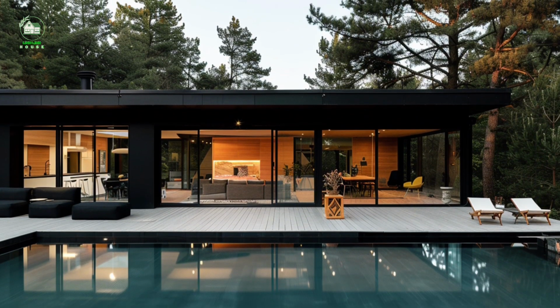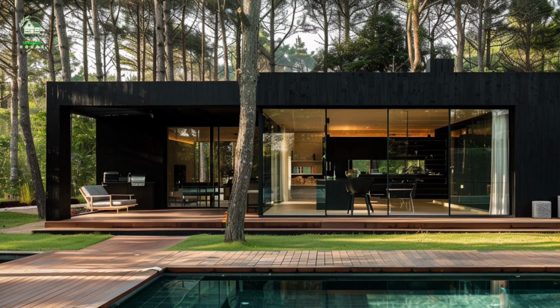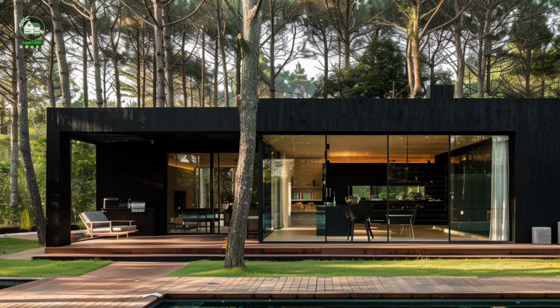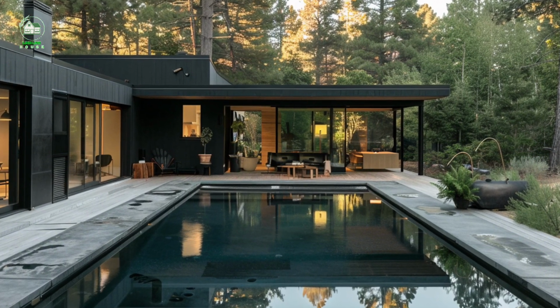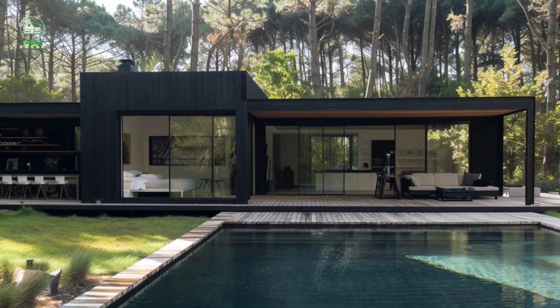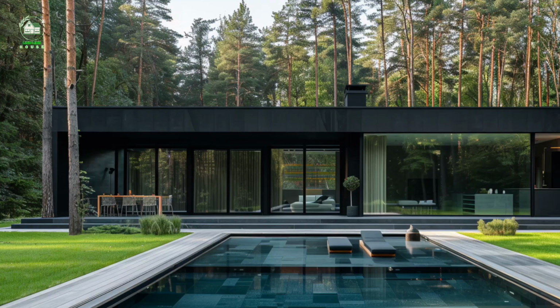Interior design analysis. Overall aesthetic. The interior should reflect the serene and secluded nature of the house's location. A minimalist, contemporary aesthetic with a strong connection to nature is essential. The design should emphasize clean lines, open spaces, and a sense of tranquility.